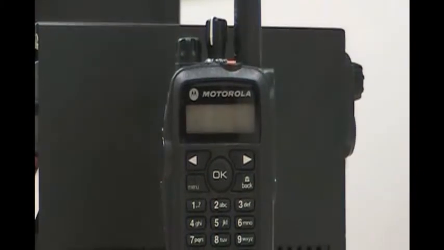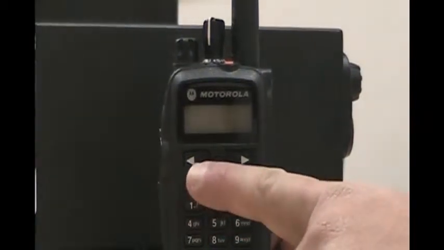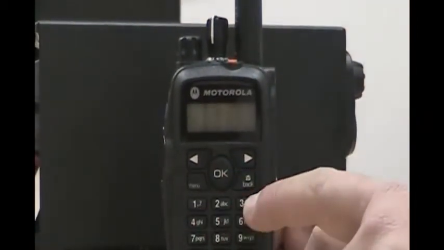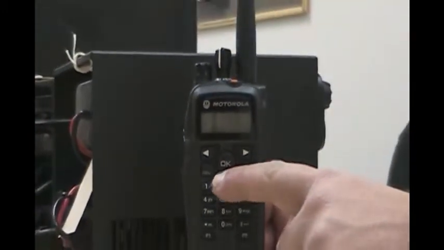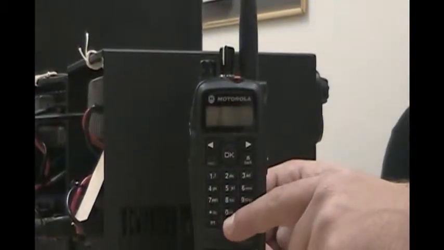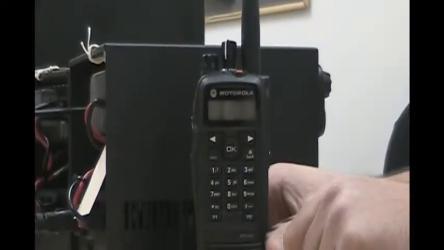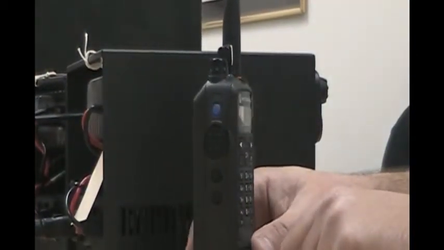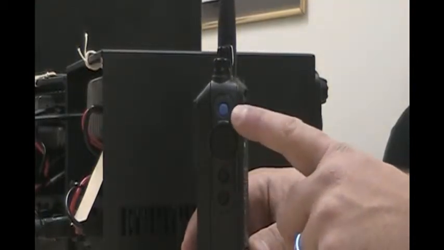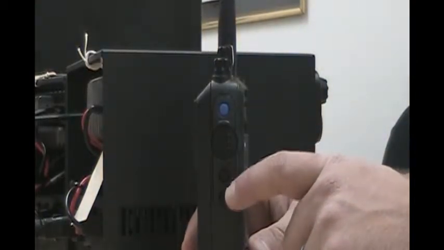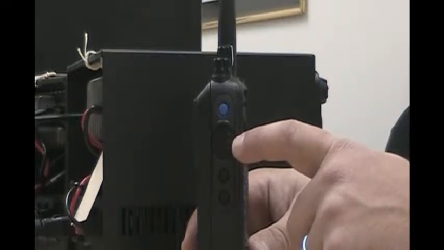This is our portable radio. We have our on-off button, our channel selector, our antenna, and then our actual facial buttons. We've got our side to side, our menu, our back, OK buttons, and then our 1 through 9, 0, star, pound, P1, P2, and then on our side we have our side 1, side 2, side 3 buttons, and our push to talk button.